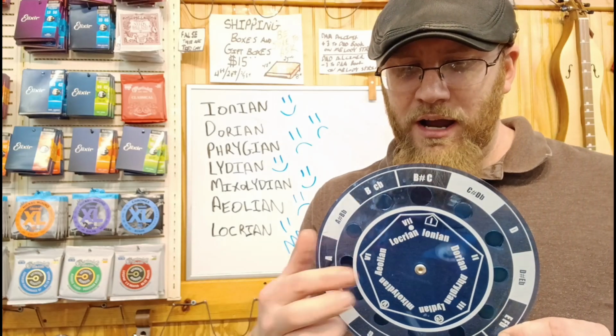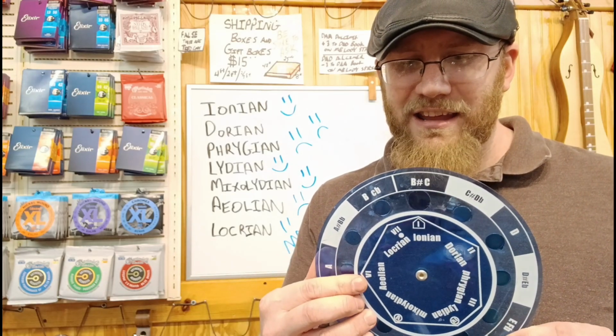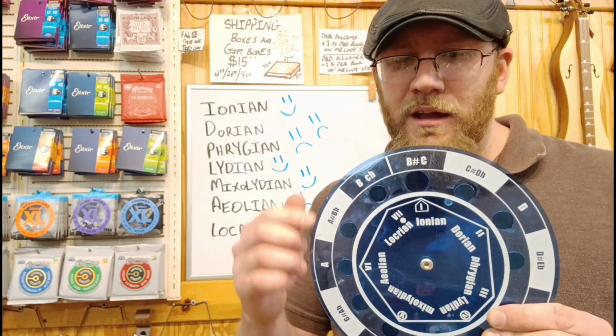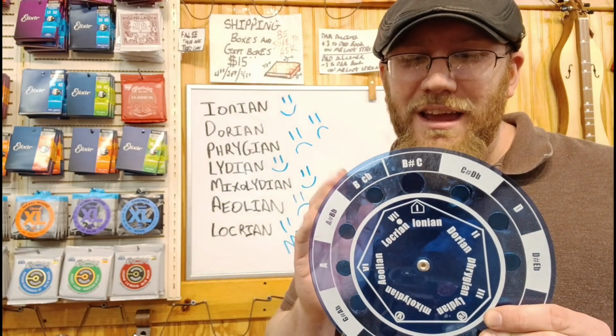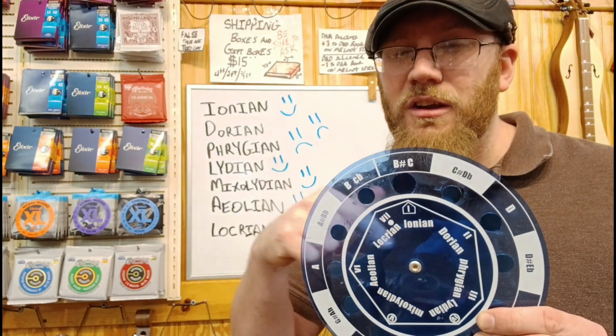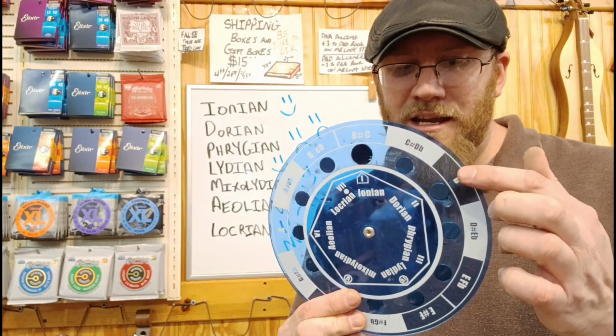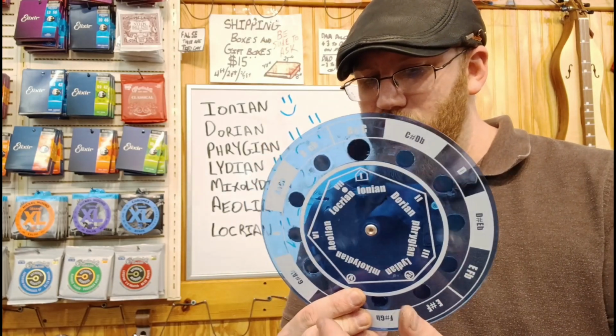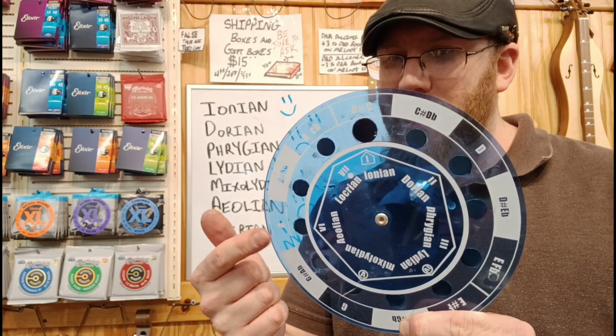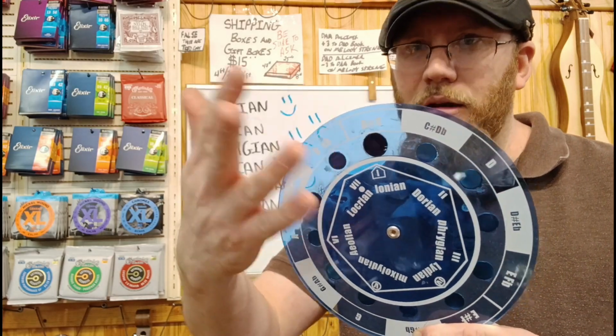So what we have here is the word Ionian is pointing at that C. Ionian is that happy scale, the one that we are all familiar with. The people in this army are C, D, E, F, G, A, B, and of course back to C.